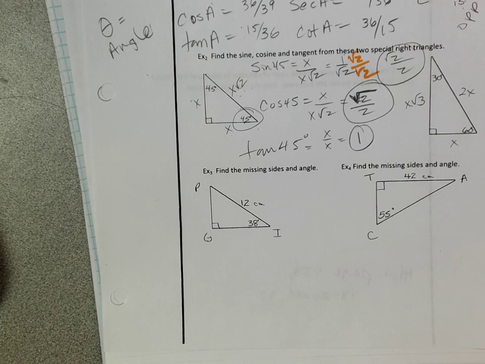So let's see. Find the missing sides and angles. What I did is I wrote a little script up here that's going to help us. When I get done, if you want to, you can write that down in your notes. I taught this to you last year, so I didn't copy it, but I put it up there, okay? So how does it work?